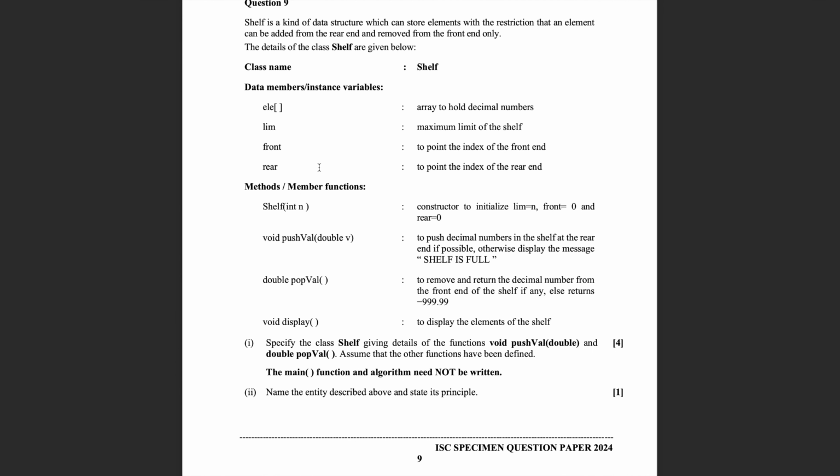So let's begin. This is the question that you have been given. Take a minute and give this a reading. You are given a class Shelf, which is basically a data structure. You have to fill the functions pushVal and popVal. You have to define these two functions only. You don't have to write a main, and you have to name the entity described above.